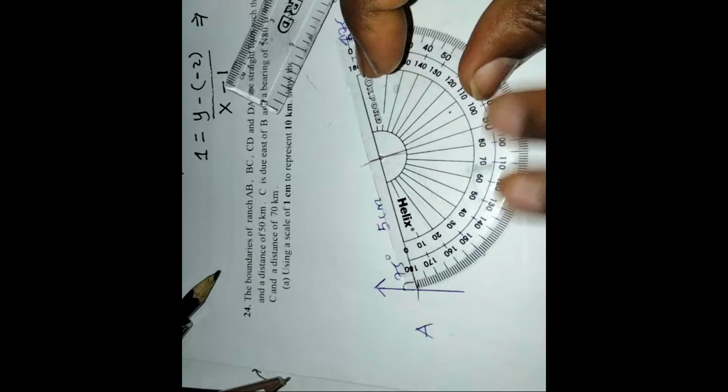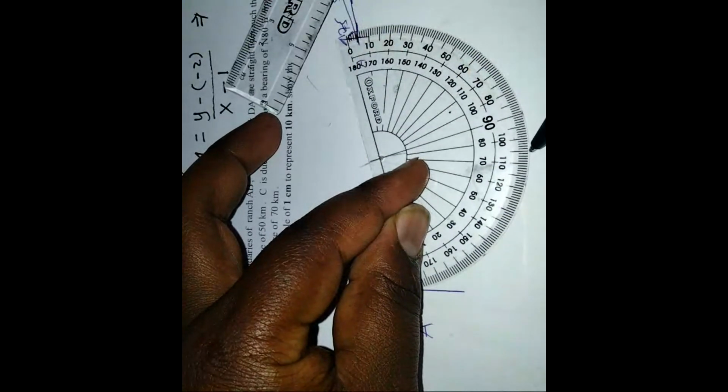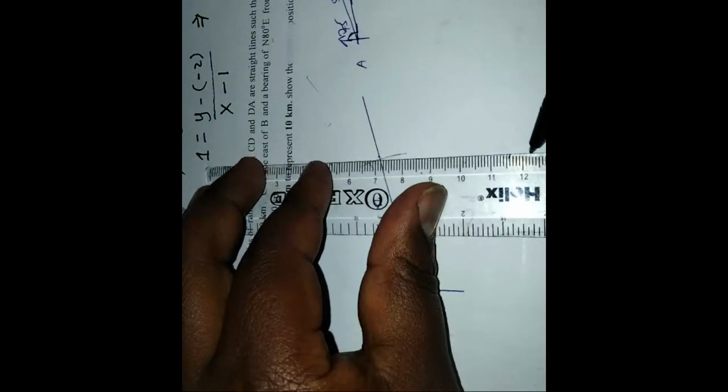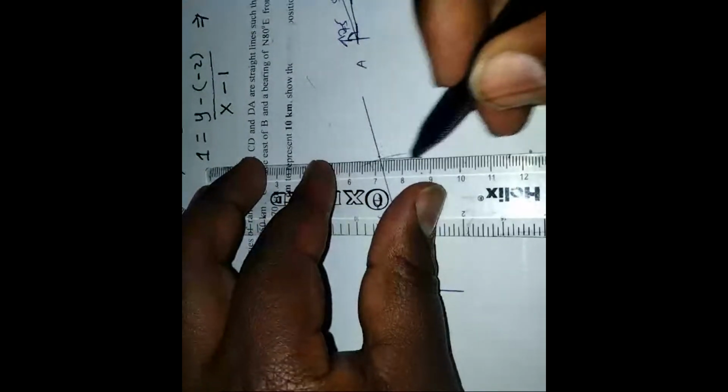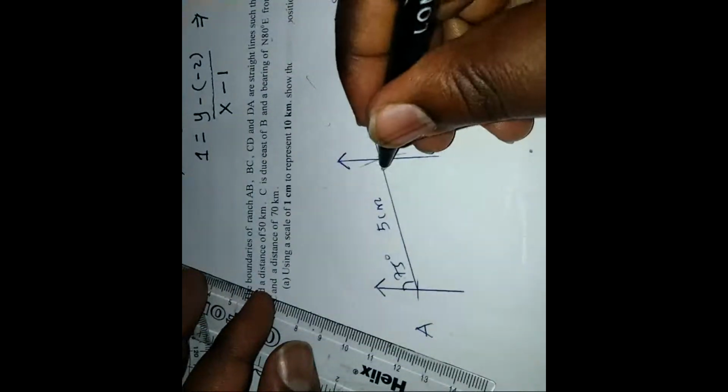So I'm going to measure another 75 on the inner side, such that now this is 75, with another 75 on this side, the two knots are going to be very parallel to one another, and that increases my accuracy. So now, after identifying where B is, I need to know where C is.